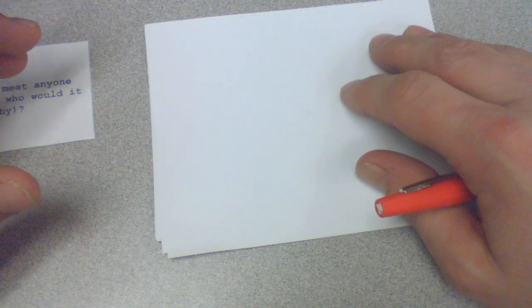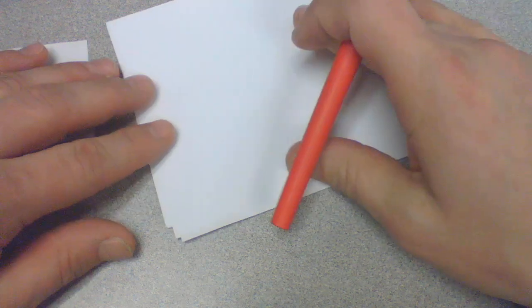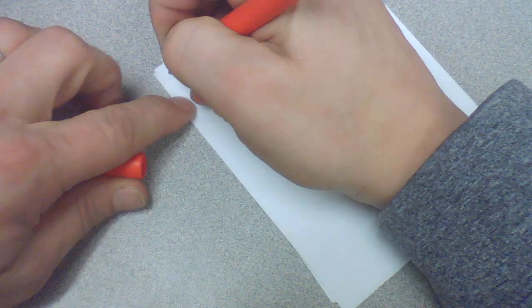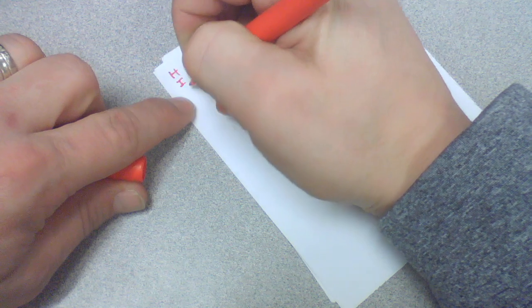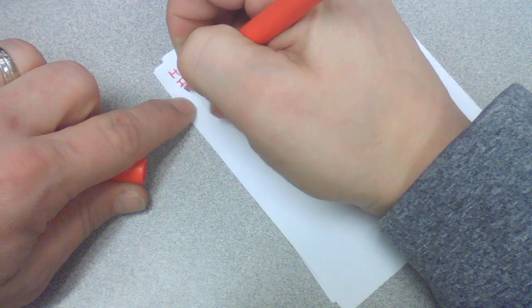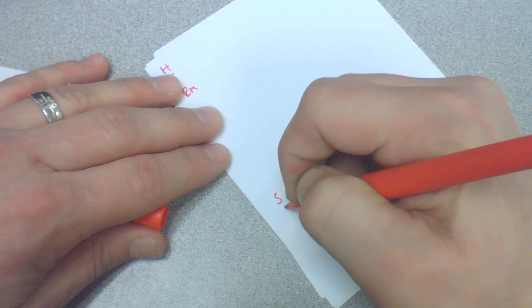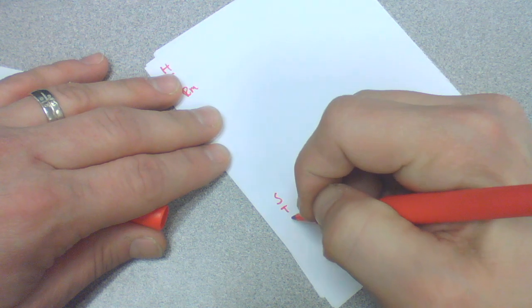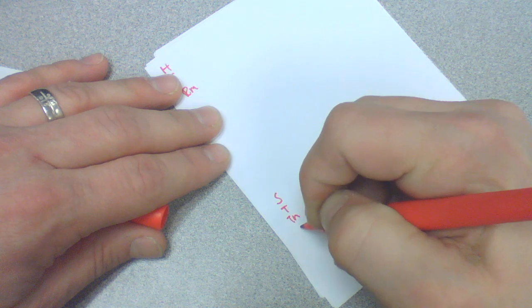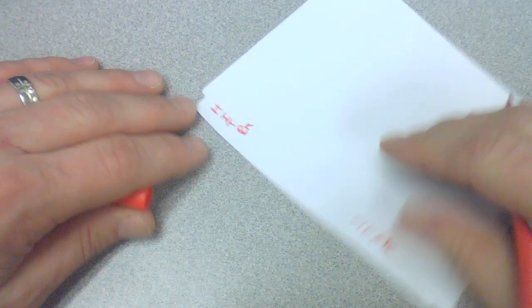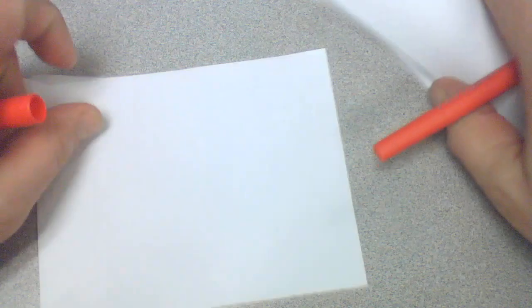The 6 minutes will start, and I'm going to start right here on the 1 minute mark. So the first thing I'm going to do is go hook, introduce myself. I'm going to say thesis, roadmap. Then I'm going to come down here and say summary, thesis, thank, final thought. I'm going to flip it over. I'm going to draw my outlines onto it right away.